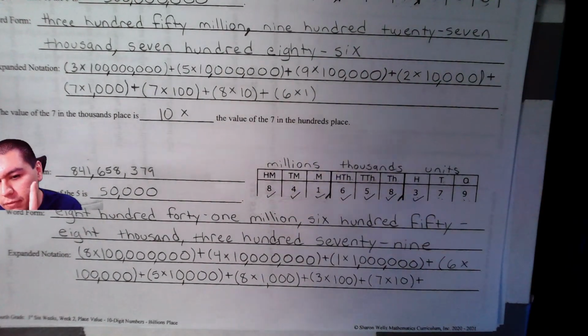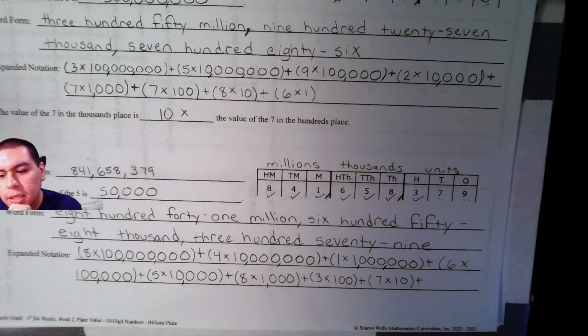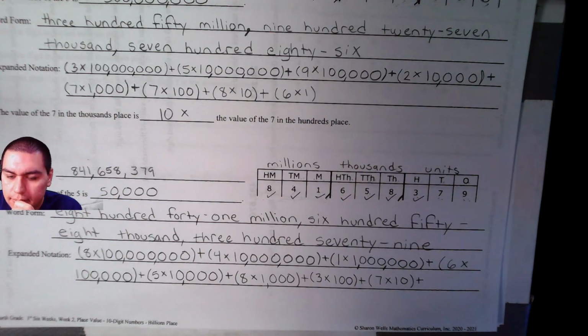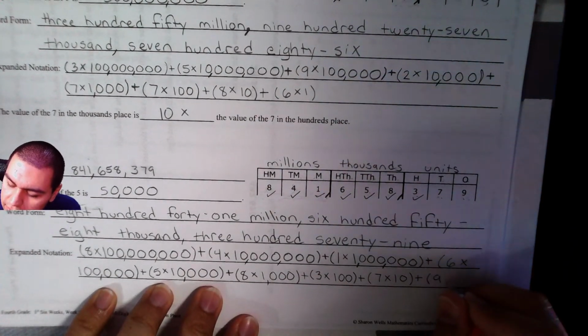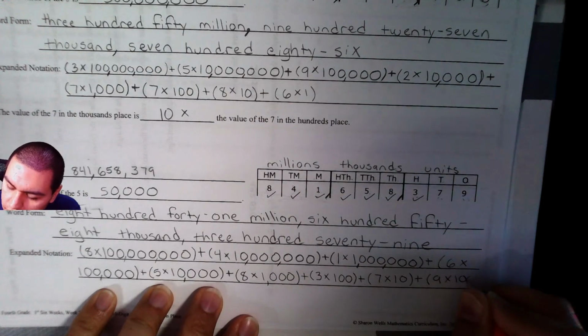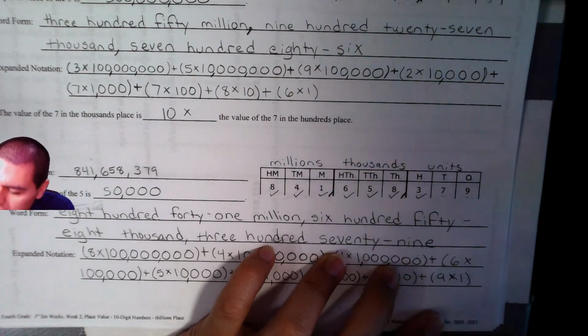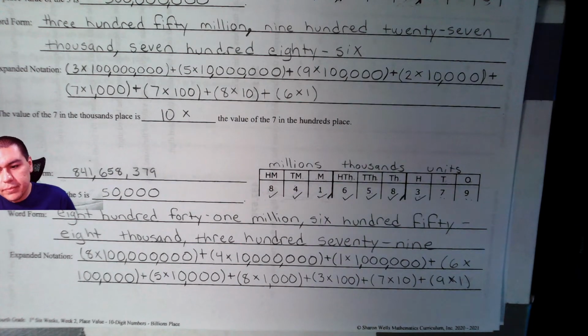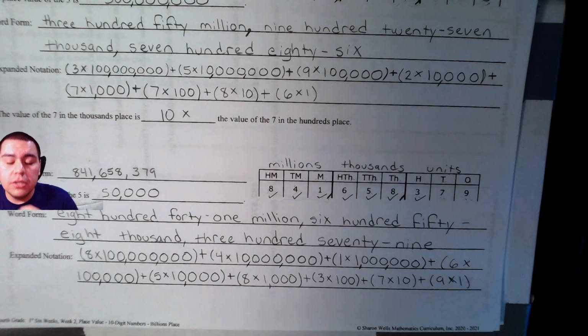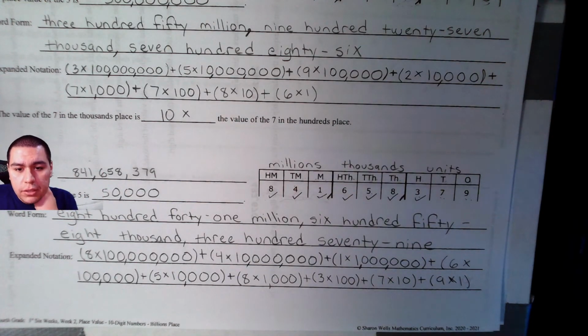We have one last one to finish it off. What's the last digit that we have to add? Kylie? 9 times 1. Oh, sorry. I was going to put 100. It's not 900, it's just 9. Regular plain old 9. And there's our expanded notation for that number. And again, you can see why they call it expanded notation, because it looks much, much longer than the number did originally.